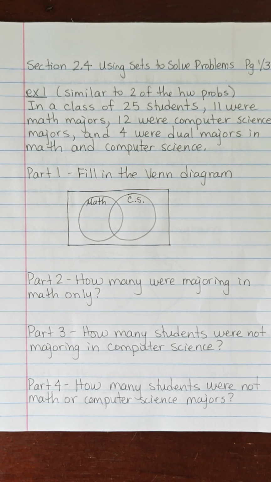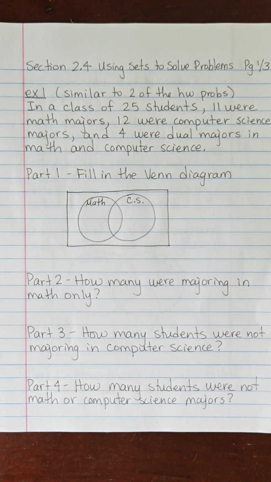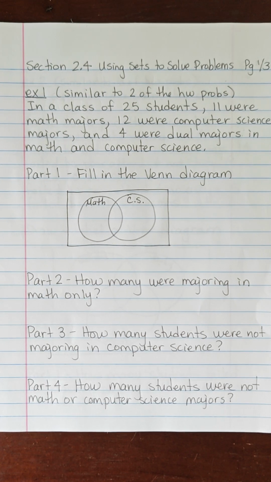Okay, this is section 2.4, and this section is fairly short. We are going to use this Venn diagram stuff that we've been doing in the last section or two, and we're going to use it to solve word problems.